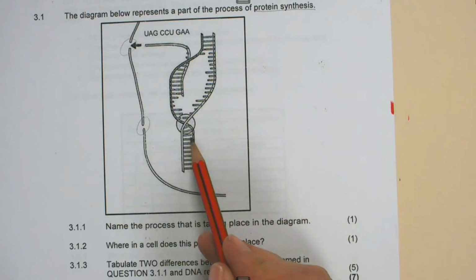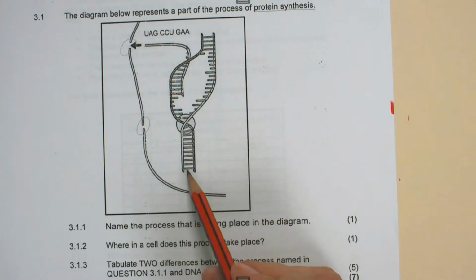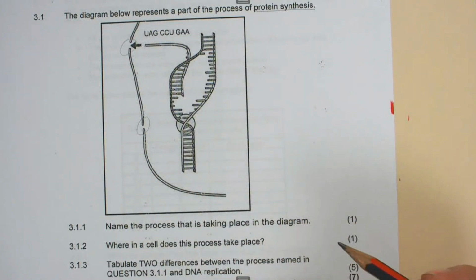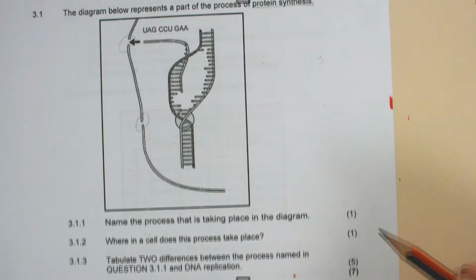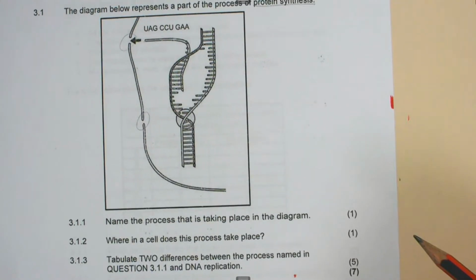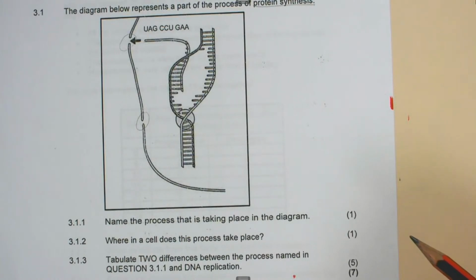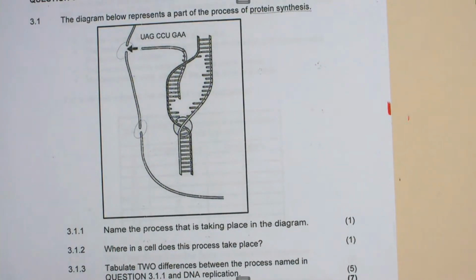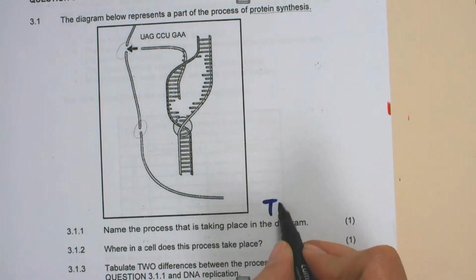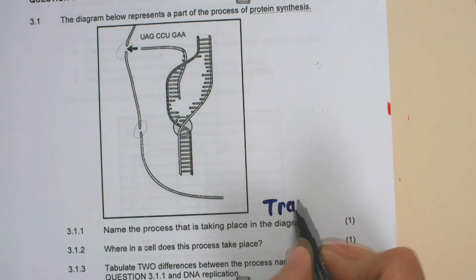So this double structure here will then be the DNA, because it is unwound so that transcription can occur. So now they are saying, name the process that is taking place in the diagram. So as I said, the correct answer will be transcription.